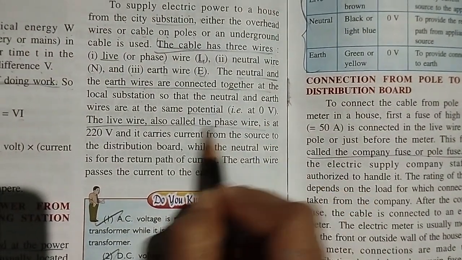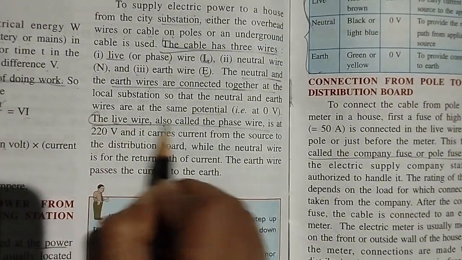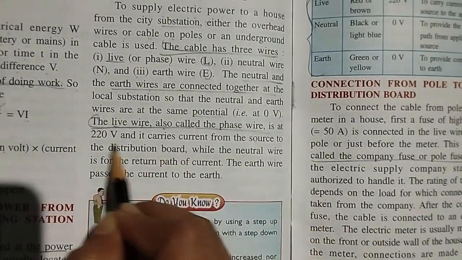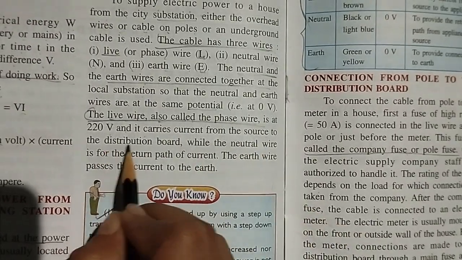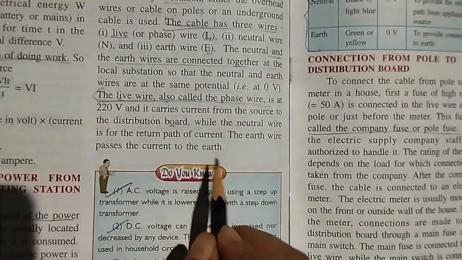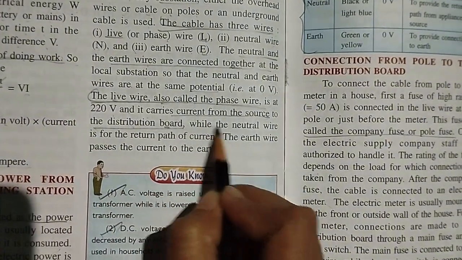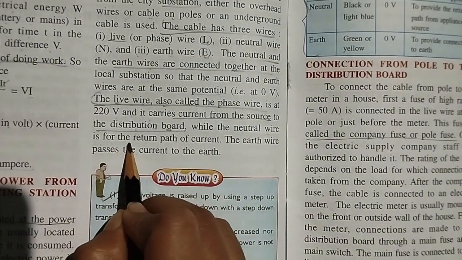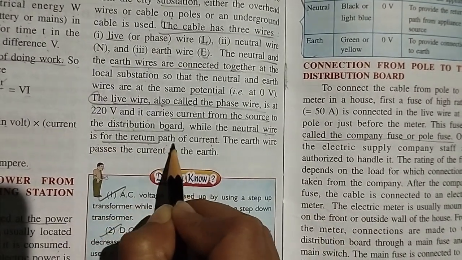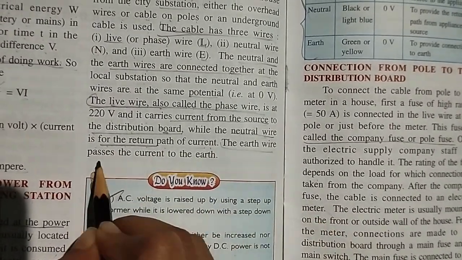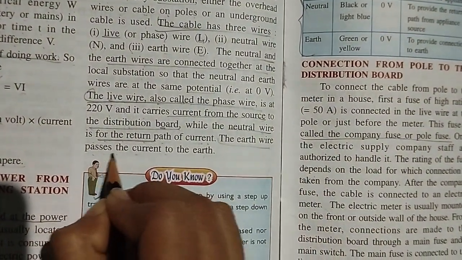For example, at 0 volt. The live wire is also called phase wire. It is at 220 volt and it carries current from the source to the distribution board, while the neutral wire is for the return path of current. The earth wire passes the current to the earth.